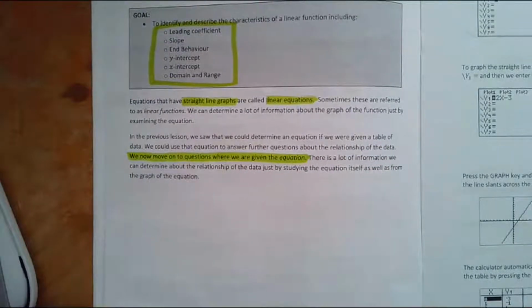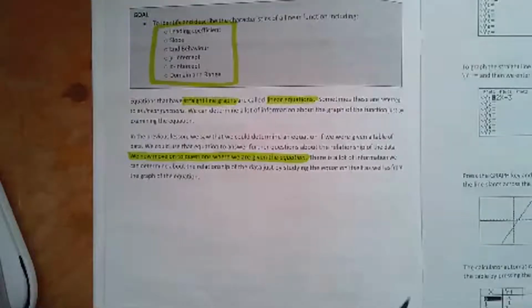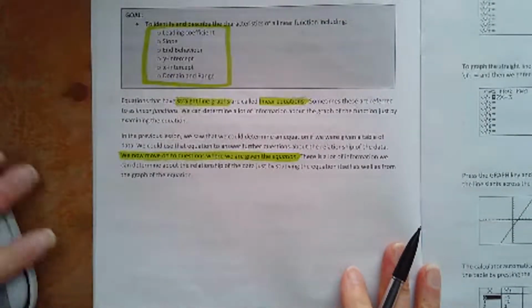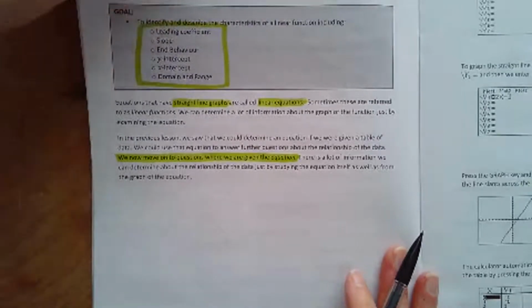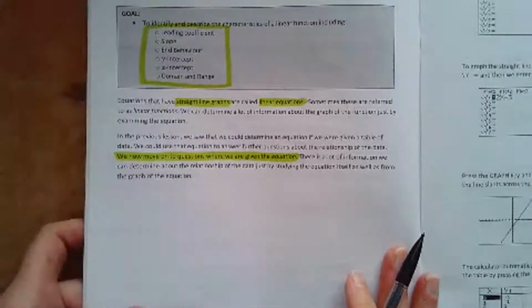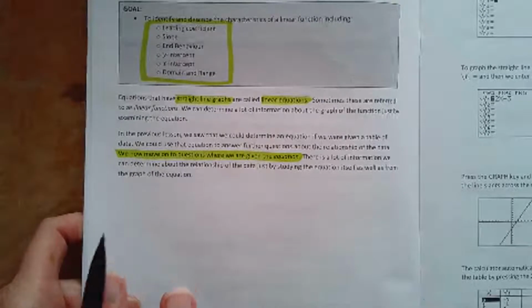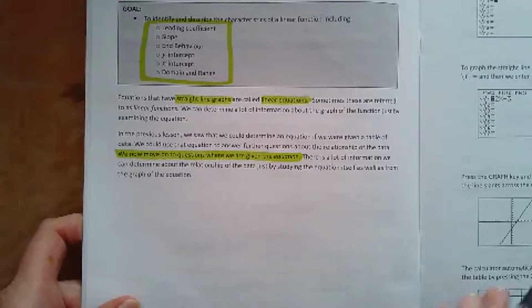There is a lot of information we can determine about the relationship just by studying the equation as well as looking at the graph. So now we're not going to be given lists of data, we're just going to be given the equation.